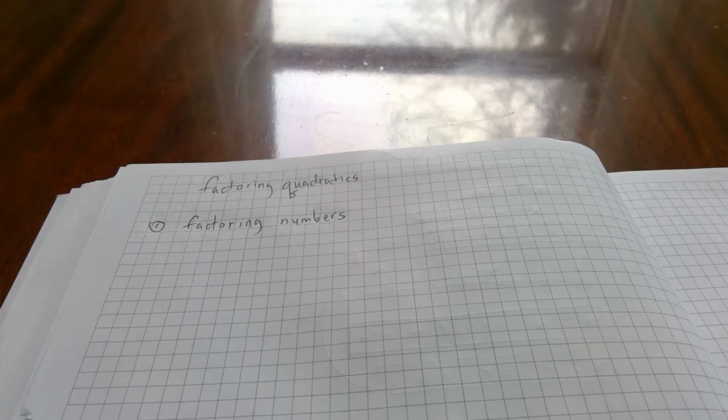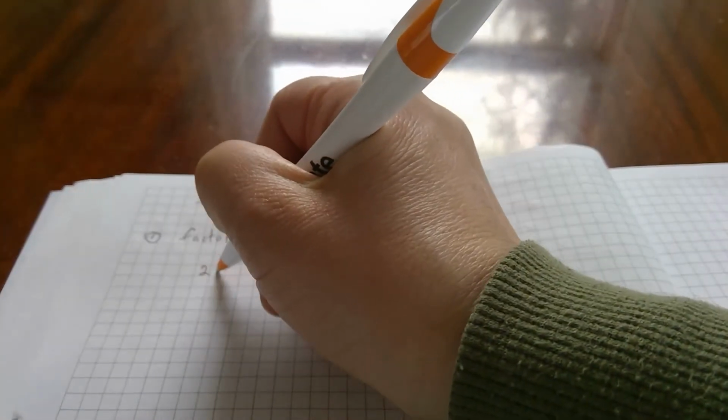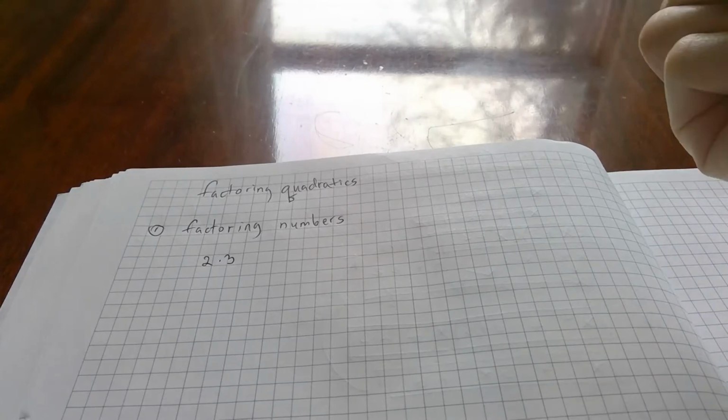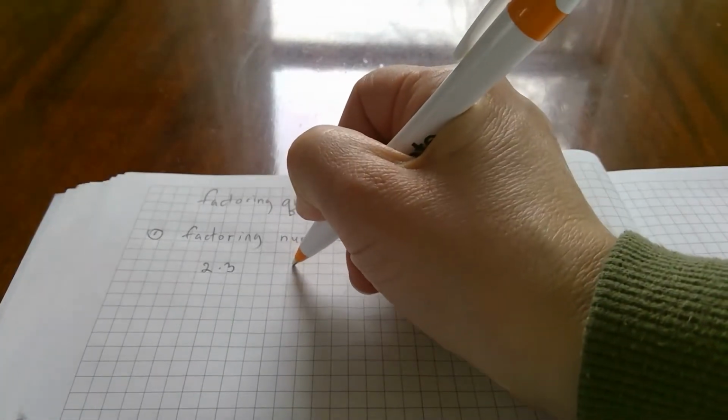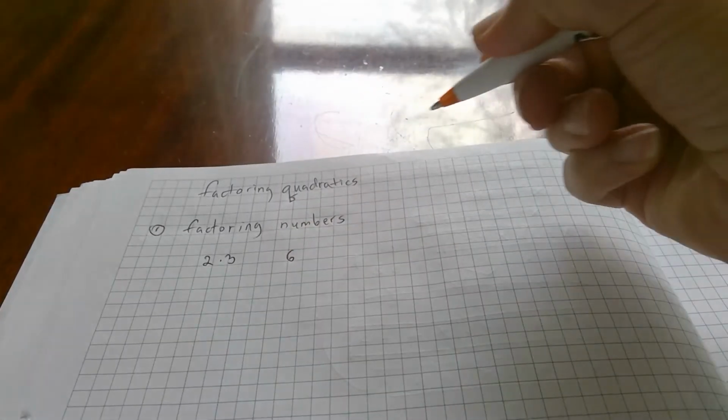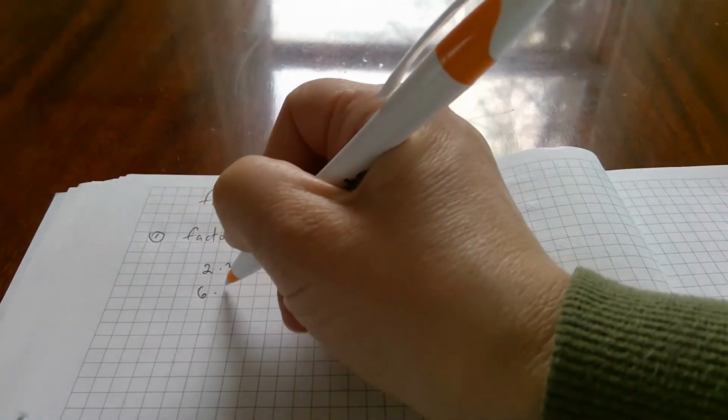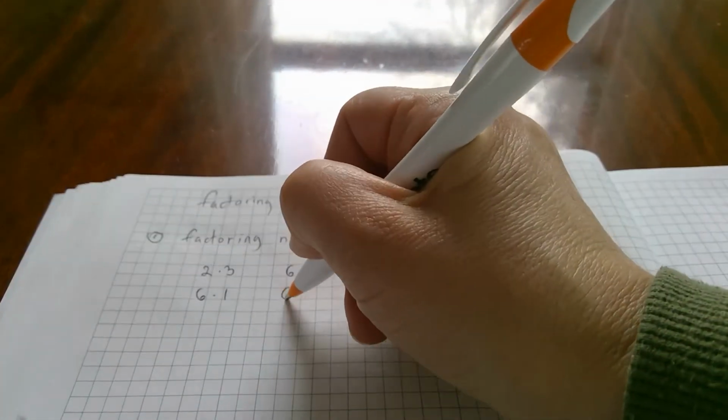Okay, so for algebra, for the next few weeks, we need to talk about factoring quadratics. And before we do factoring quadratics, let's remind ourselves what factoring numbers is. So here's an example: 2 times 3. Those are two factors of 6. Or another example is 6 times 1. That's another example of factors.